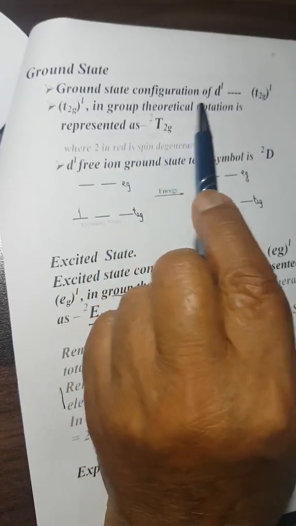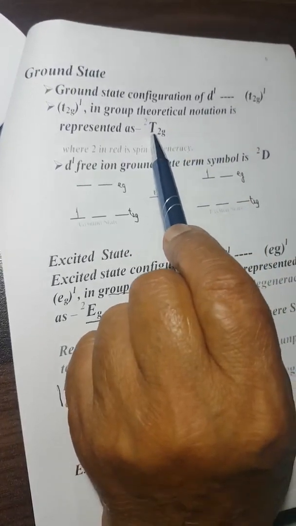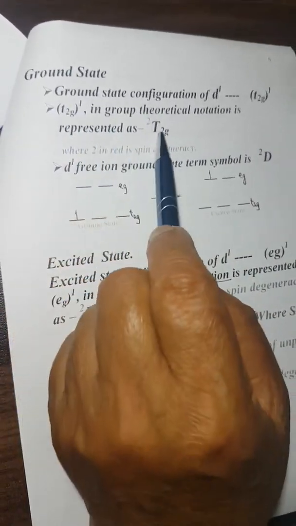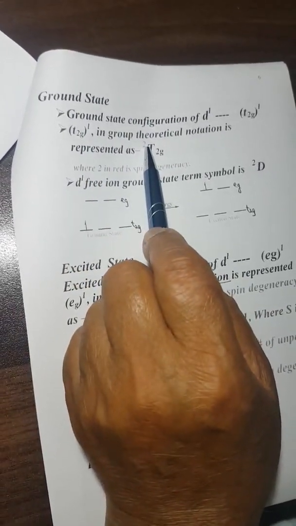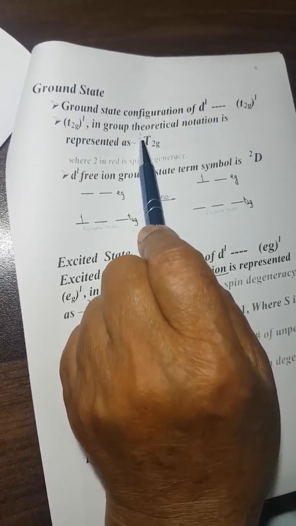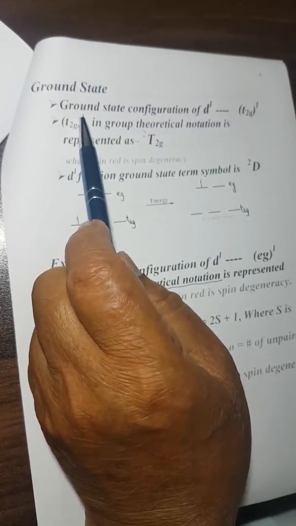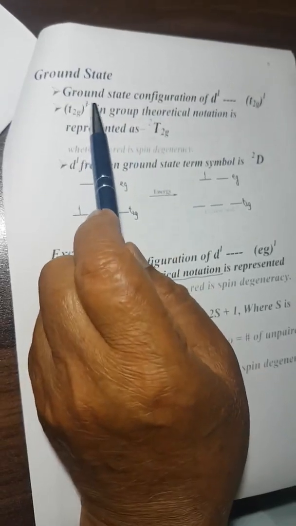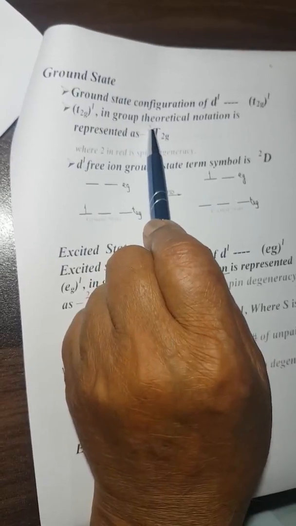In group theoretical language, it is represented by capital T and 2. Remember, this 2 is spin degeneracy. If there is one unpaired electron, spin degeneracy becomes 2S plus 1, equal to 2.